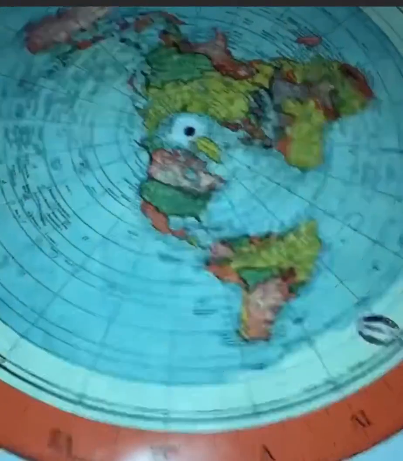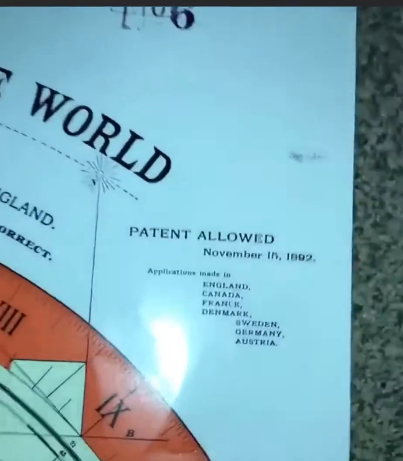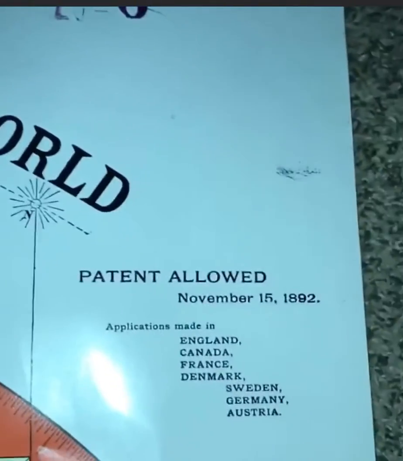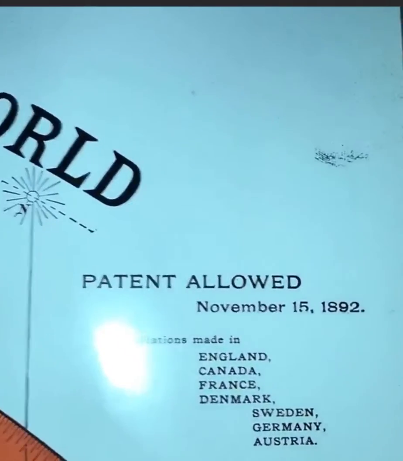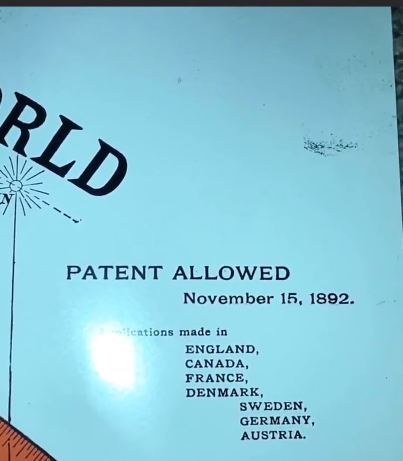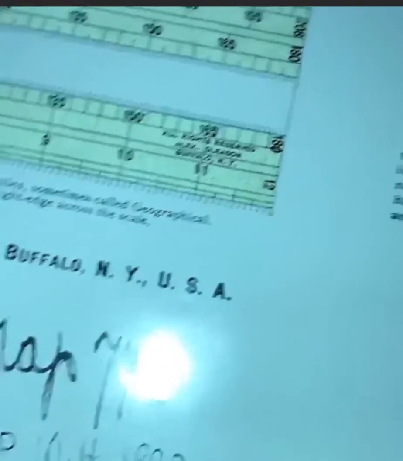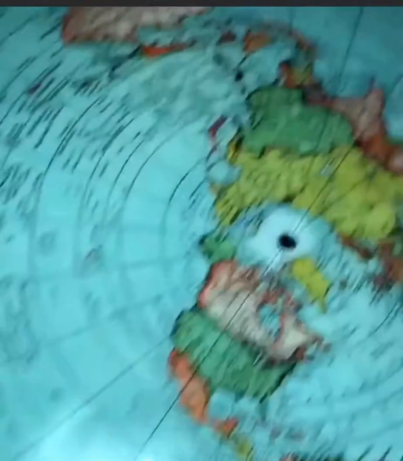Well, it's really simple. First of all, let me run over this with you really quick, because I gotta get in bed and I don't have a whole lot of time. So I'm going to show you the map, which is patented on November the 15th, 1892. This is the version I have on my wall, but I took it off tonight so I can show you this really quick. As you can see, it's 10/4/1892.